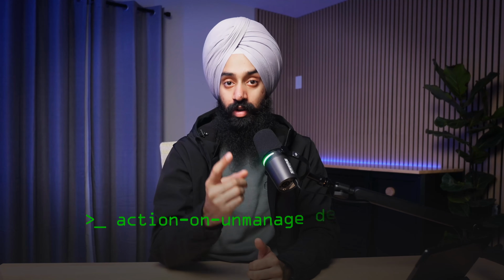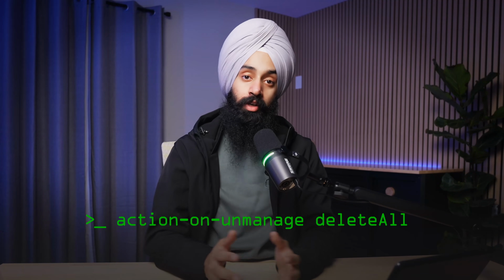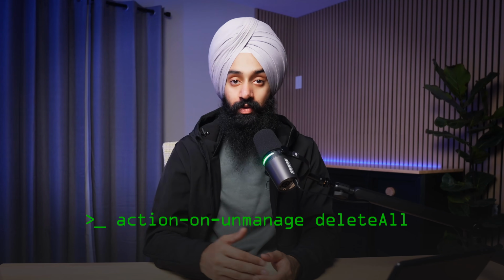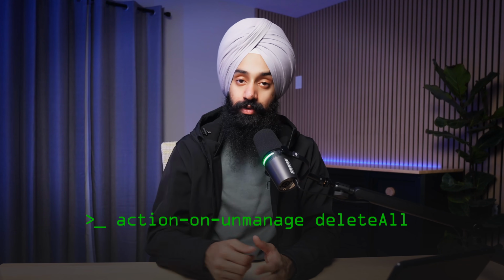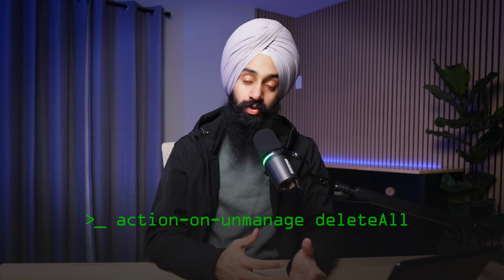First, action on unmanaged, delete all. If I remove a resource from my Bicep file and run the stack again, Azure is going to clean all of those orphaned resources. So no more ghost resources sitting in Azure costing you money.